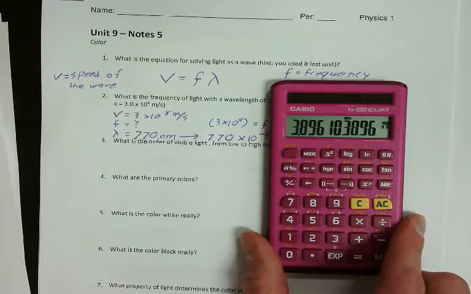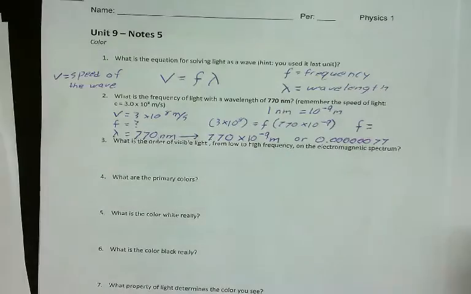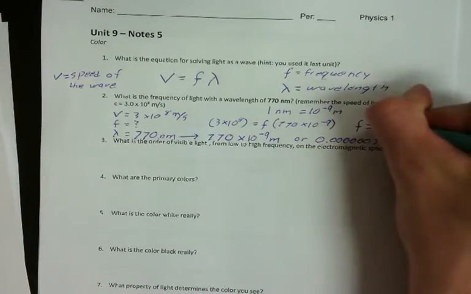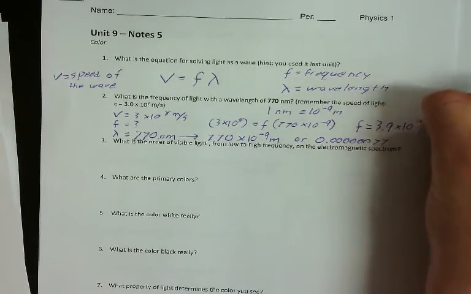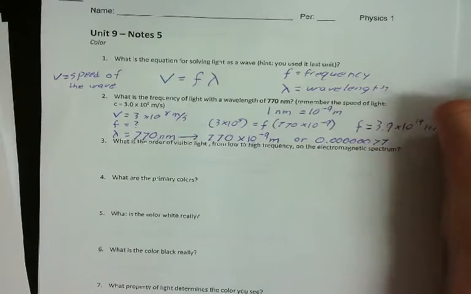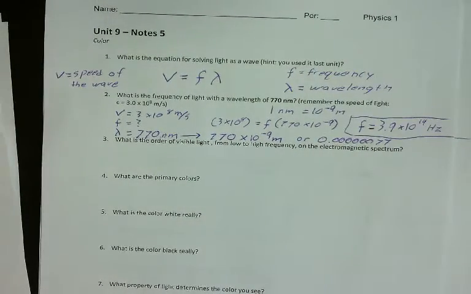So 3.896, I'll go ahead and round it to 3.9, and the 14 power means the answer is 3.9 times 10 to the 14th. The answers are going to be big, so don't freak out if they are.